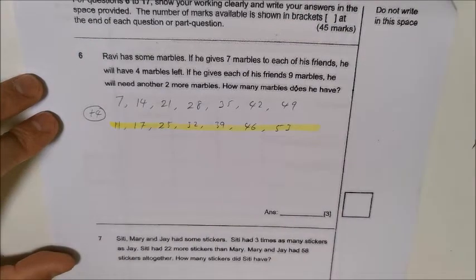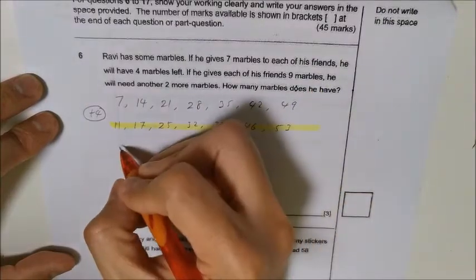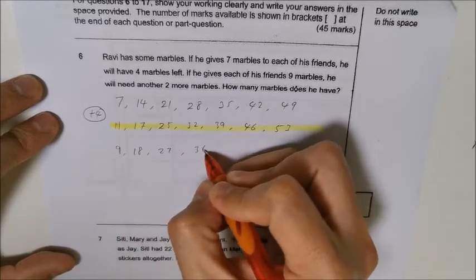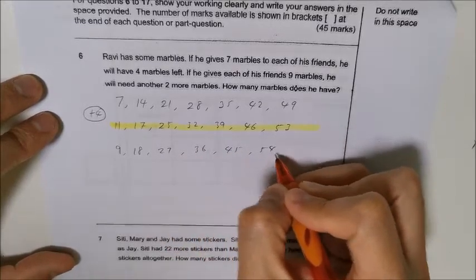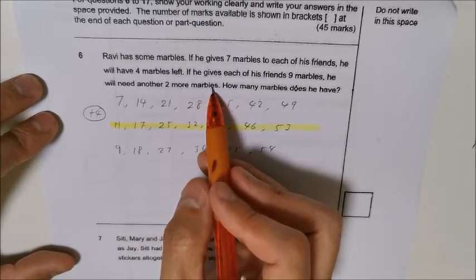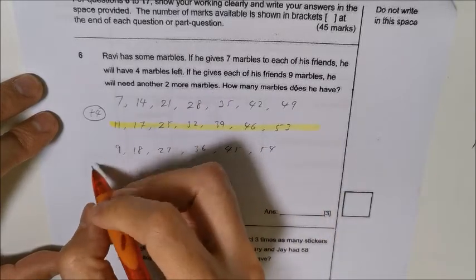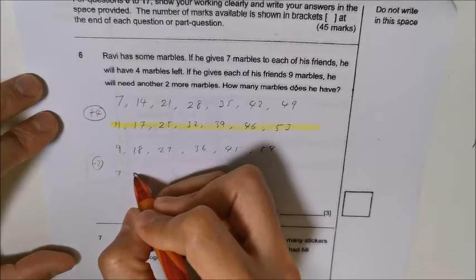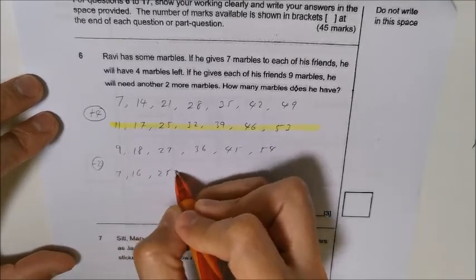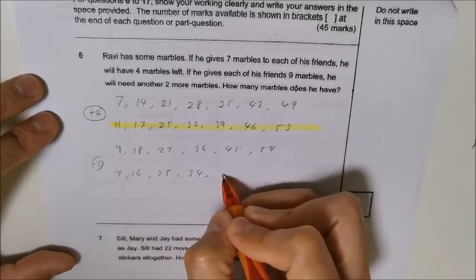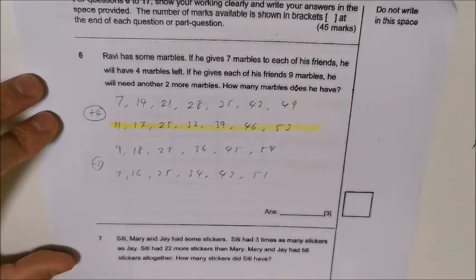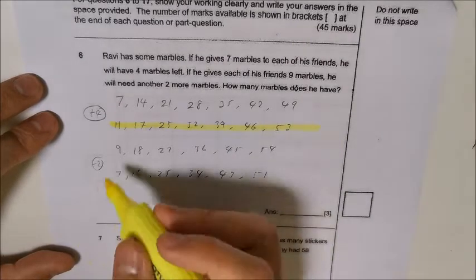Okay, now let's look at the second scenario. If he gives each of his friends 9 marbles, it should be 9, 18, 27, 36, 45, and 54. He will need another 2 more marbles, so that means it's short of 2. So what you do is you minus 2. So it could be 7, 16, 25, 34, 43, or 52. So these are the possible numbers that Ravi has.